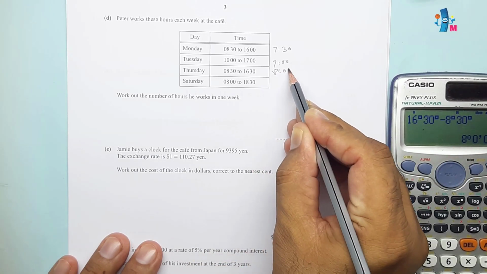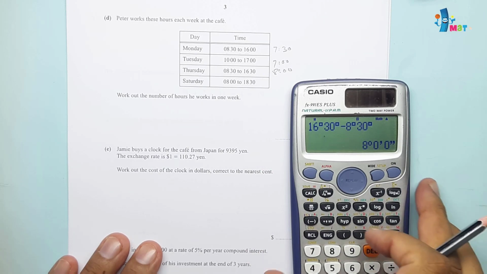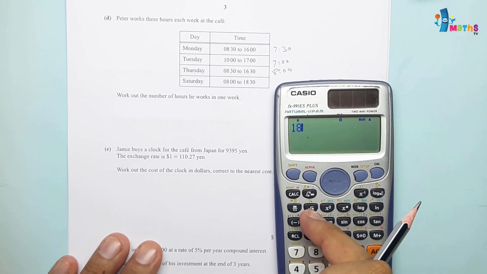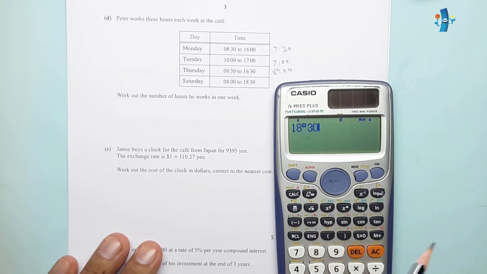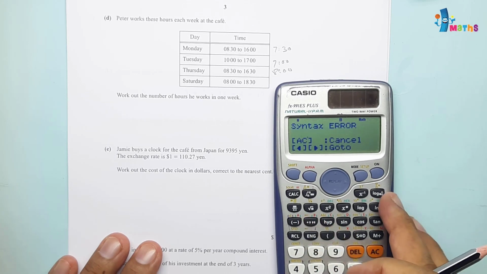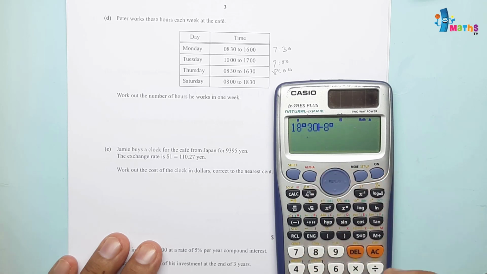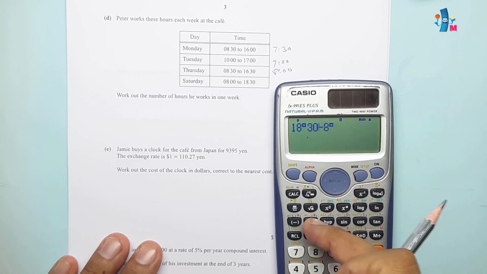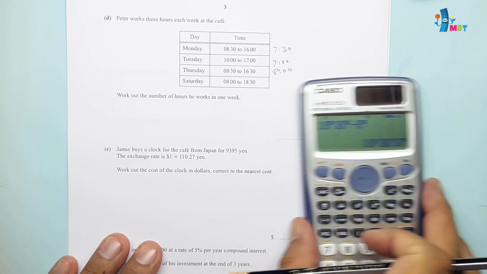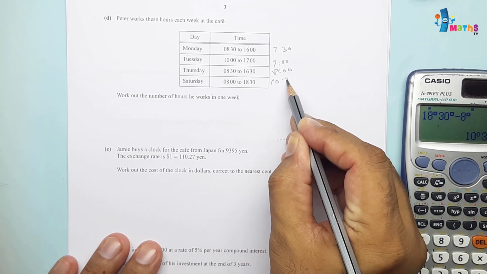For the next one, 18 hours 30 minutes minus 8 hours is 10 hours 30 minutes.